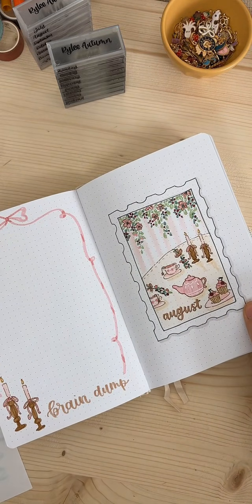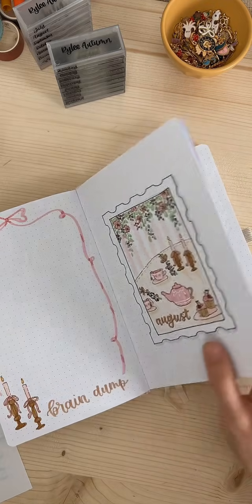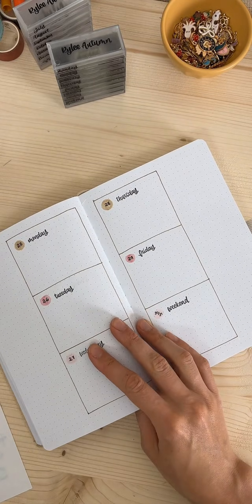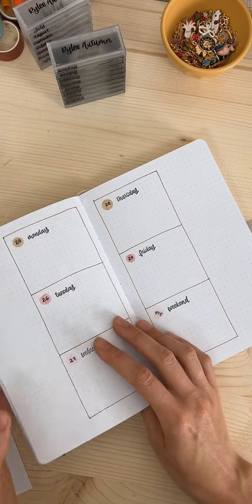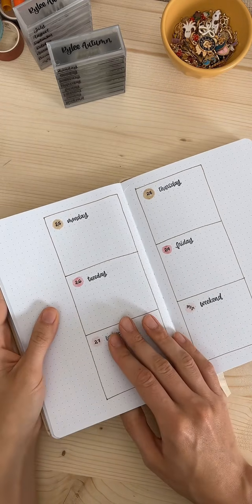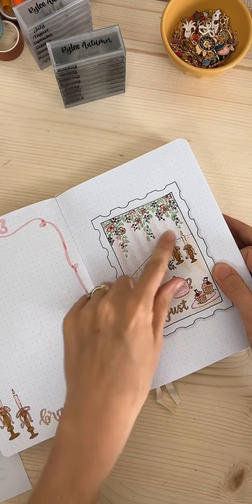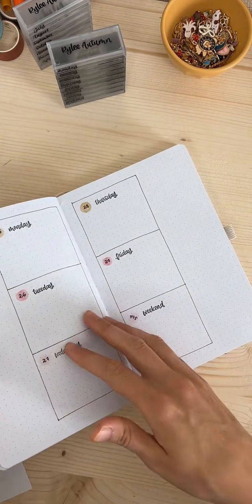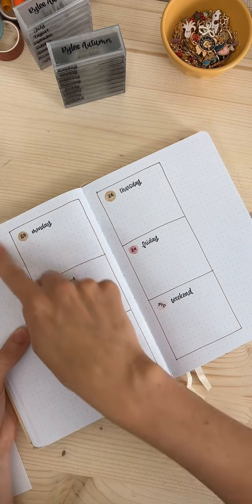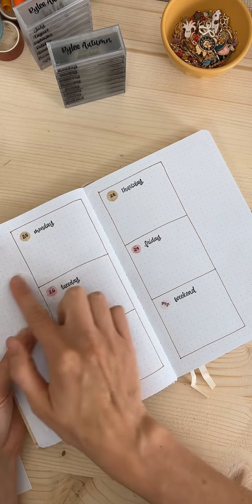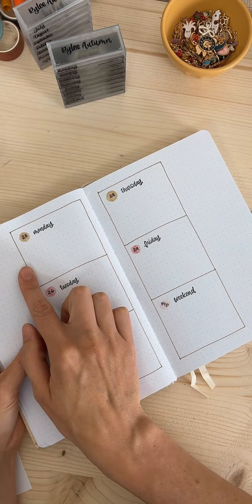Just trying to think of what we could do here. What if I brought in this kind of striped wallpaper here, did stripes, and then one doodle on top of that, like a bow or something, and August.